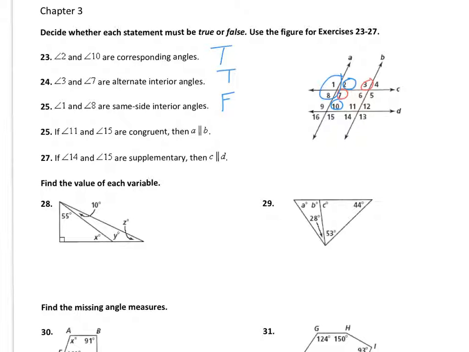Number 25. If 11 and 15 are congruent, then the two lines are parallel. That is true because these are both alternate interior angles. So if the alternate angles are congruent, then the lines are parallel. That is true by the converse of the alternate interior angles theorem.